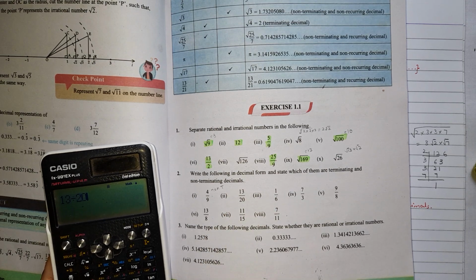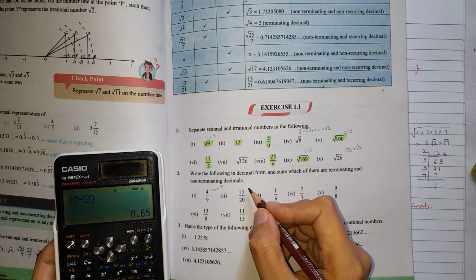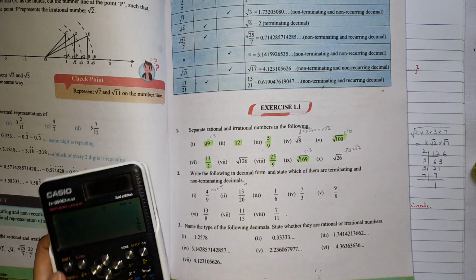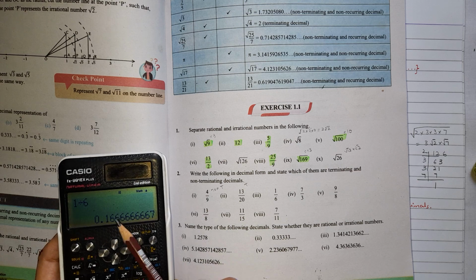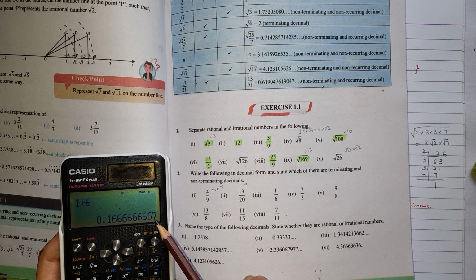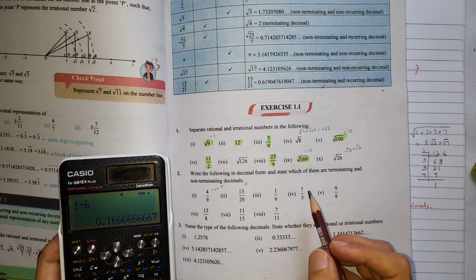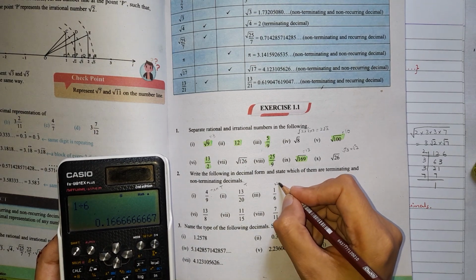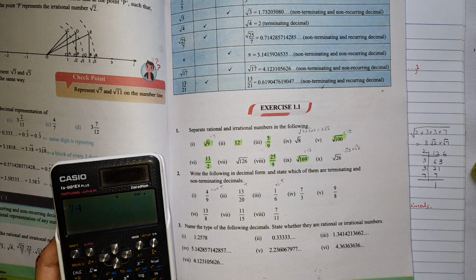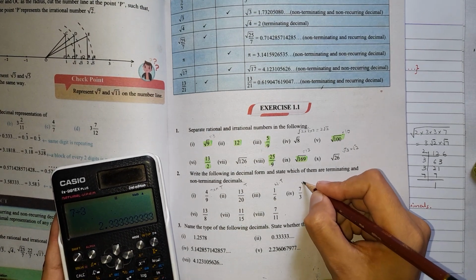Similarly 13 divided by 20, it is terminating. 1 divided by 6, again we see that this is a recurring pattern which is rounded off by the 9 digit, so it is actually not terminating but it is rounded off, so it is also non-terminating. 7 divided by 3, 2.333, again non-terminating.